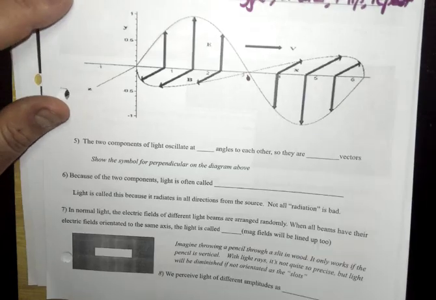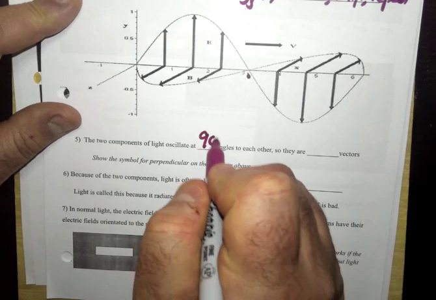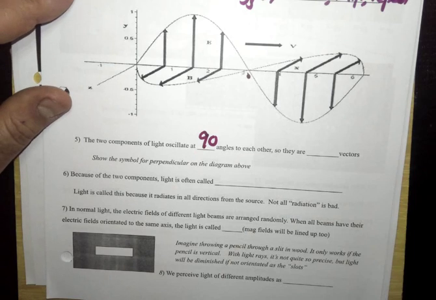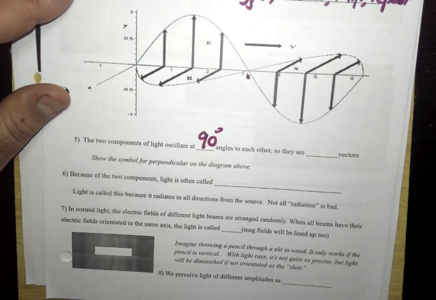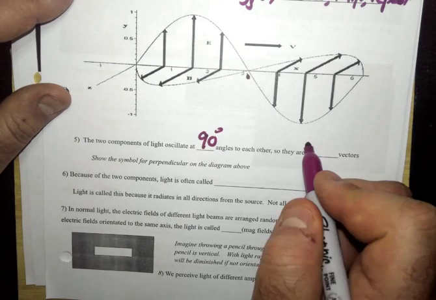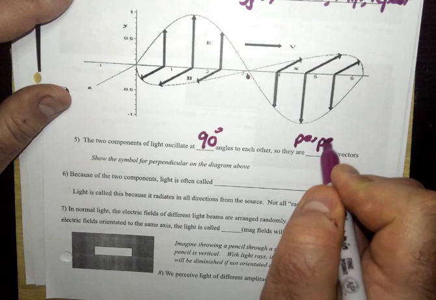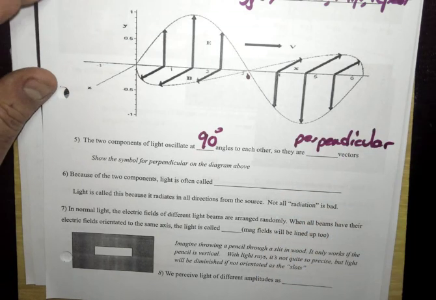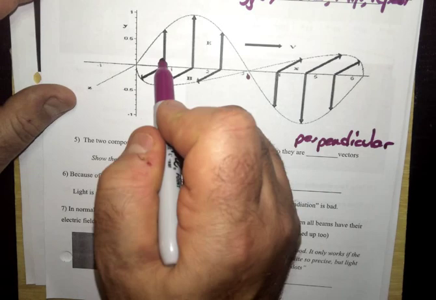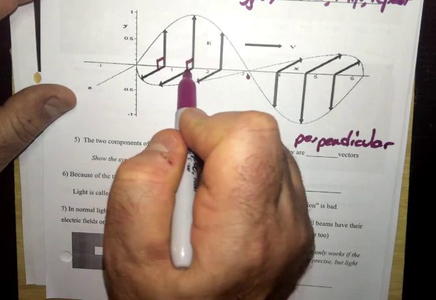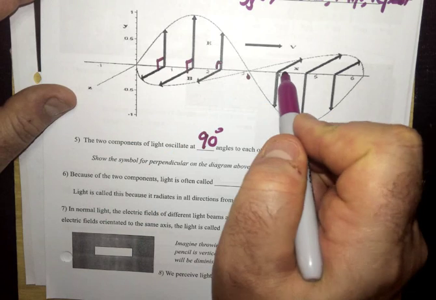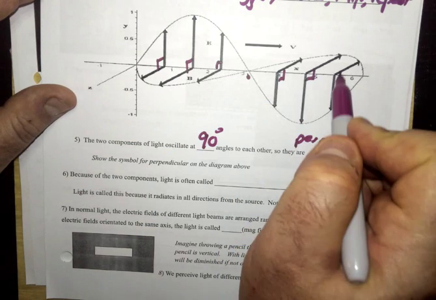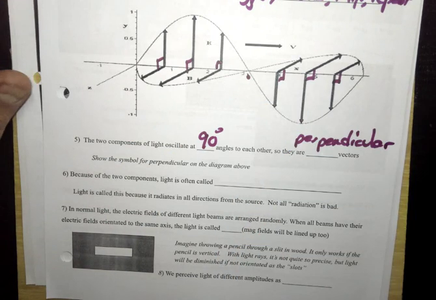The two components of light oscillate at 90 degrees to each other. 90-degree angles, always. The magnetic field is always perpendicular to the electric field, always. And so they're called perpendicular vectors. So we can put in that symbol for perpendicular. Remember that little square thing that we learned in geometry class? We can put those in those little nooks there, little corners.